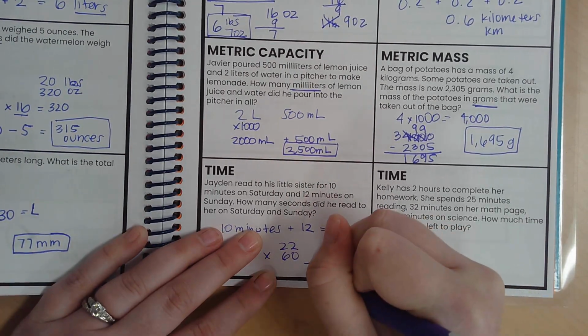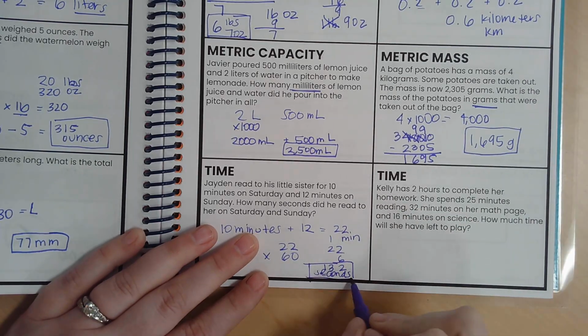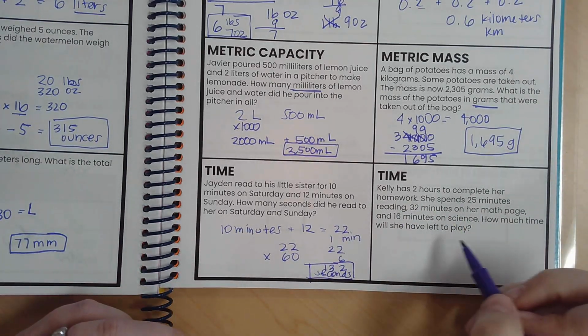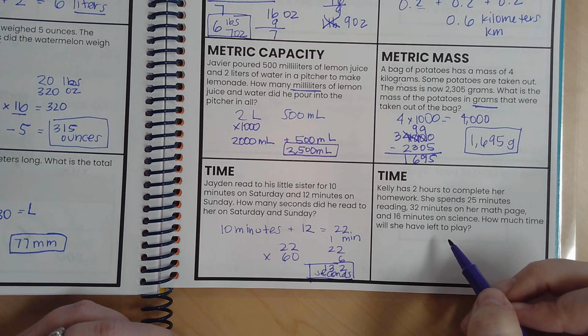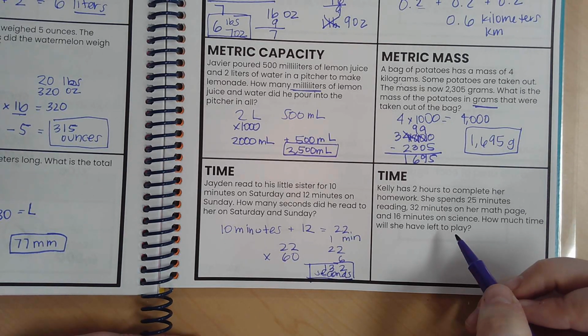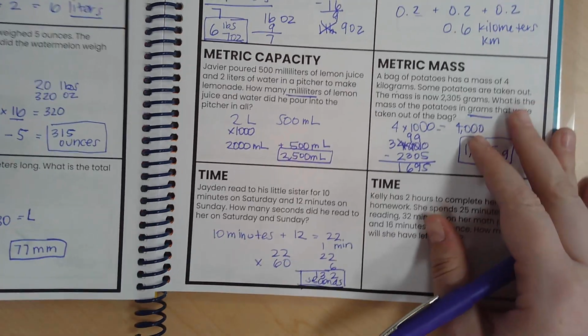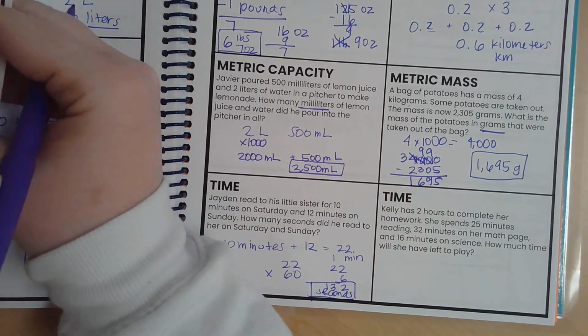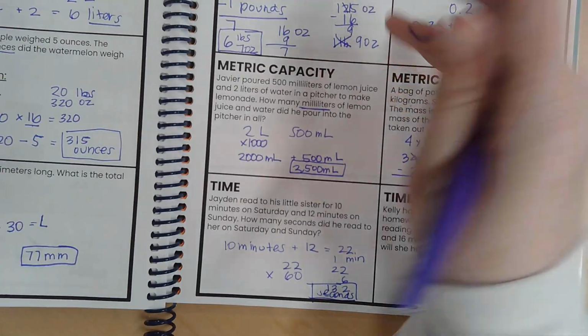I am out of time, okay? So just go ahead and solve this one on your own. You can always show it to your teacher to ask her to check it. But for all of these, you just need to figure out what you're converting, look at what you need to get to and what you started with.